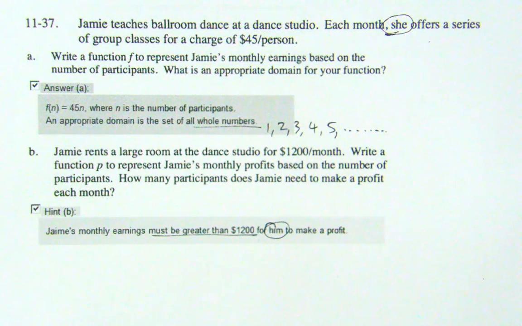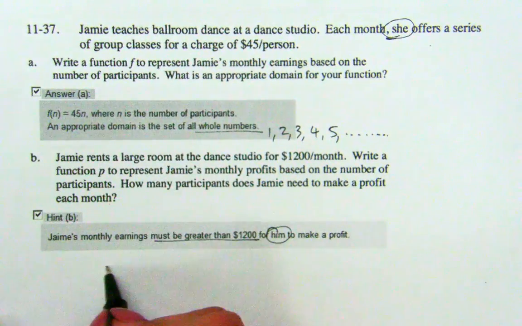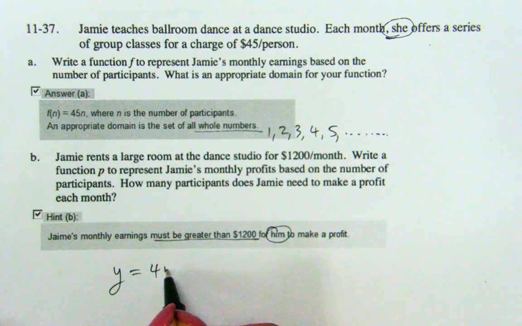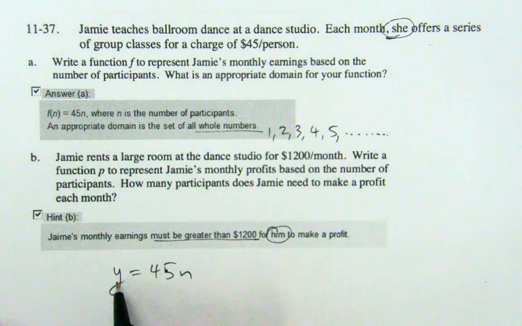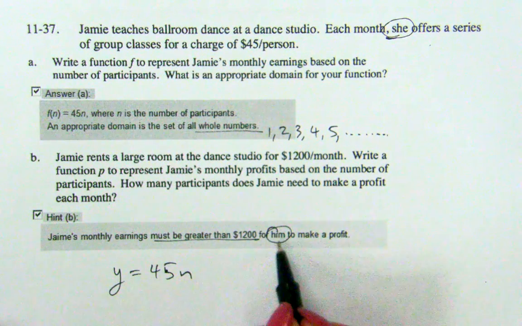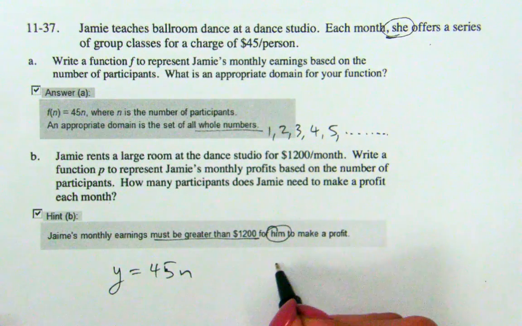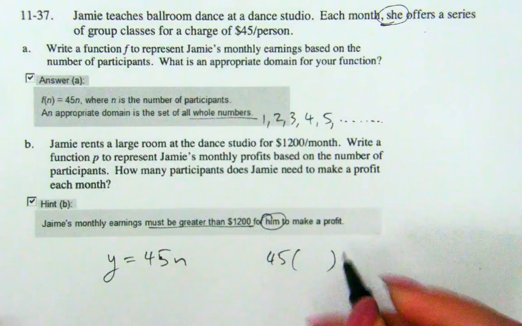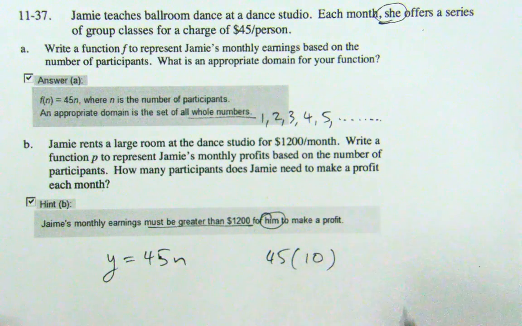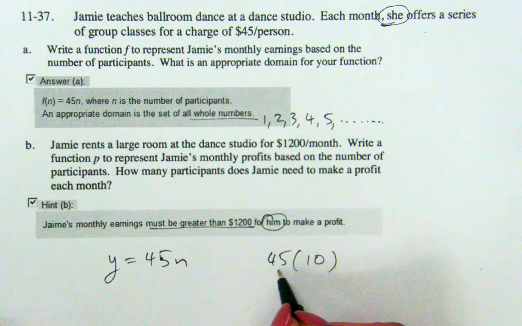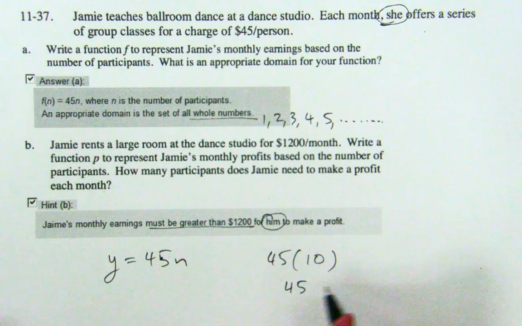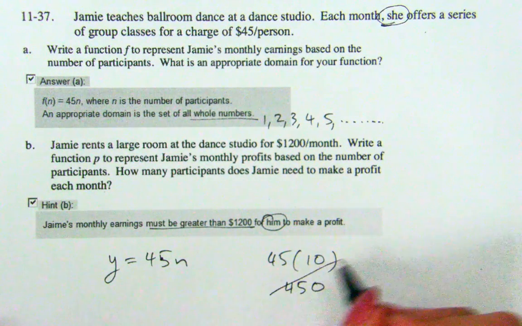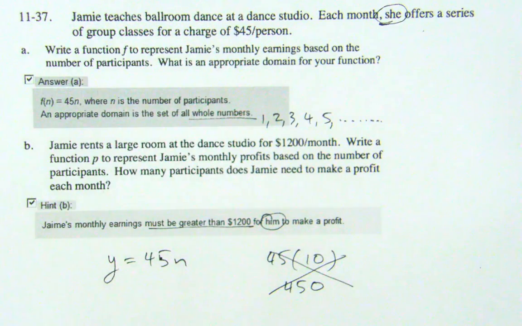So her earnings must be more than $1,200 to make a profit. So if the function is y equals 45n, then y, being the money that you make, has to be above that. So let's see. This is how we typically do it in Math 1 when we are not sure. Let's say 10 people show up. Well, 10 people times $45 a person is just 450. Okay, well, that's not enough to cover your rent, and you're definitely not making a profit.